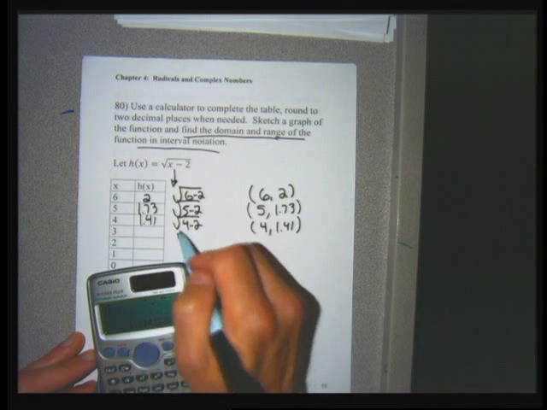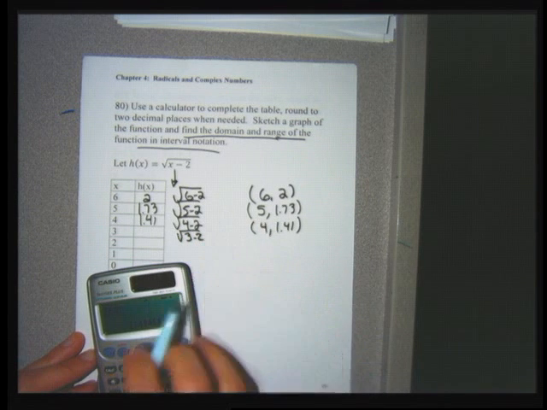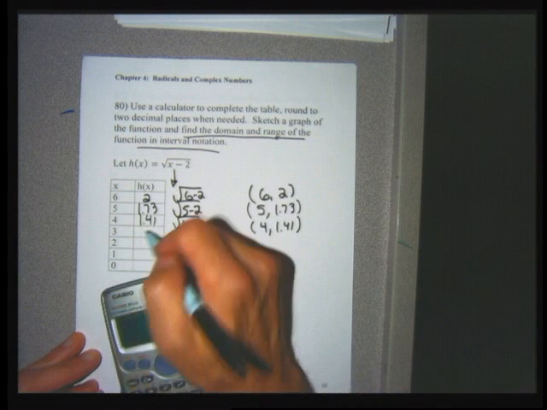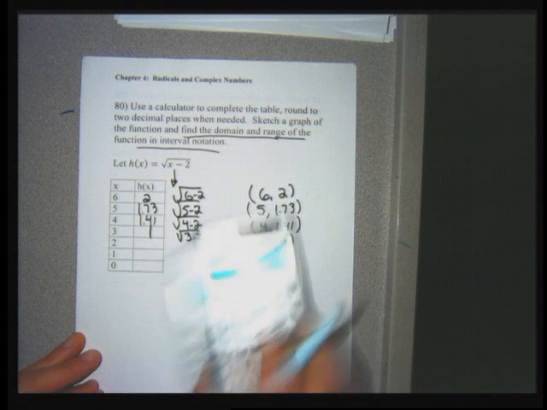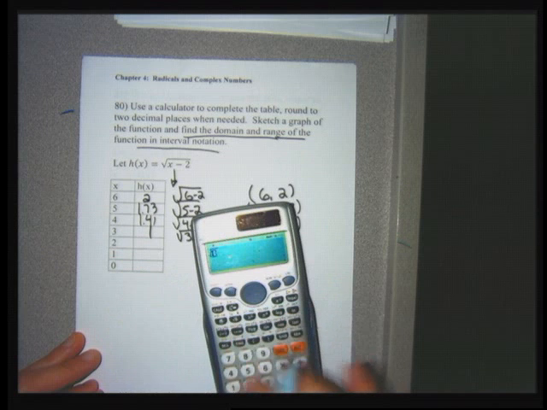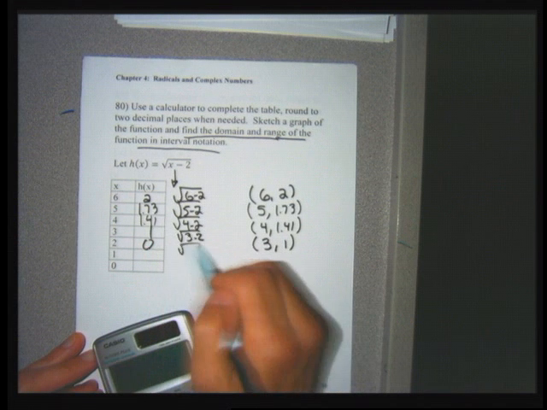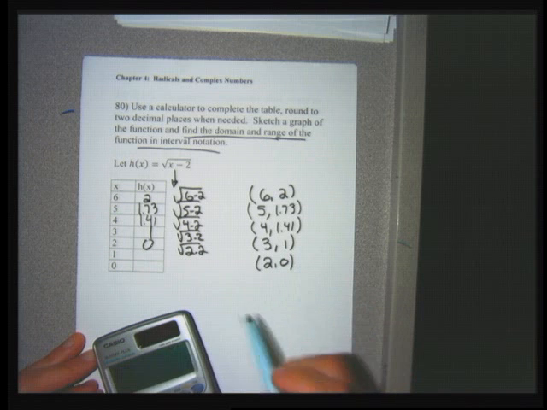And then the square root of 3 minus 2, it's going to be 1, which is 1. Then I'll plot the point 3, 1. And then the square root of 2 minus 2, which is going to be 0. So I'll plot the point 2, 0. And then the tricky ones.